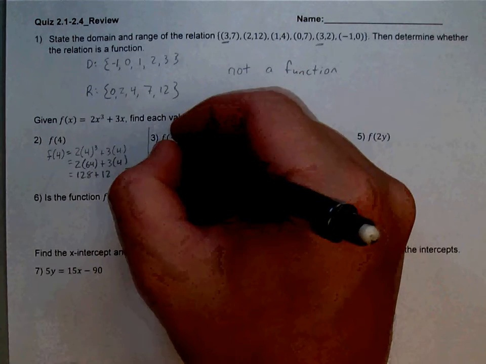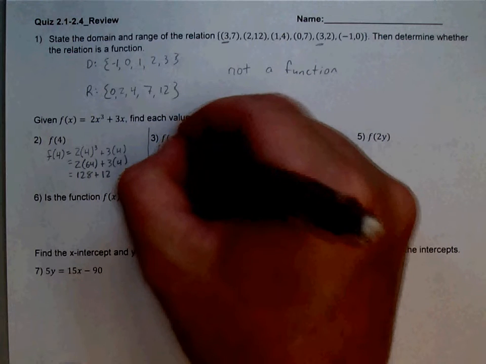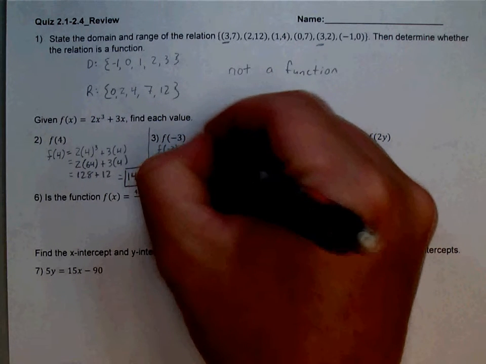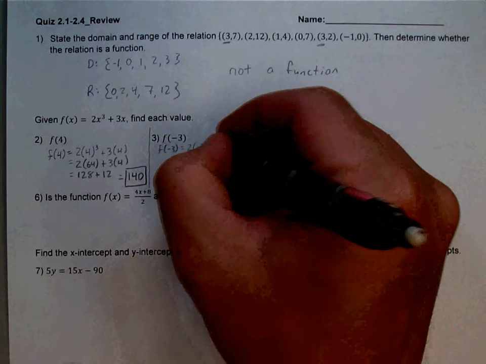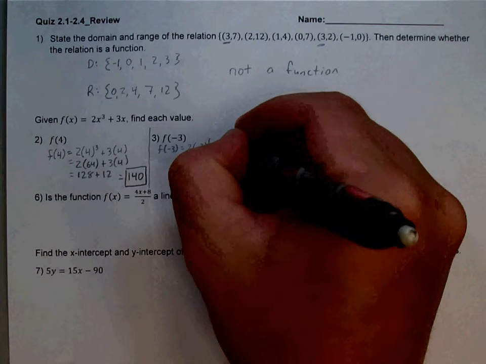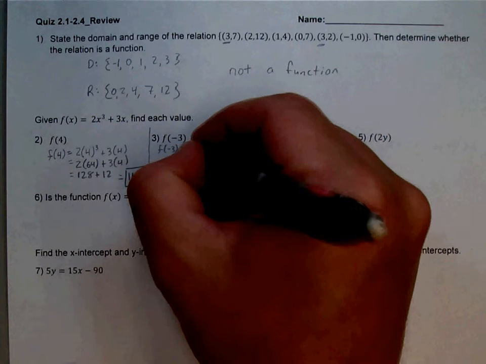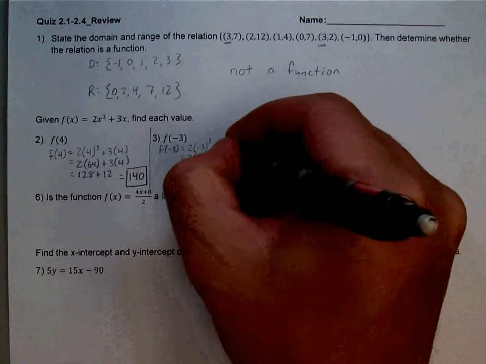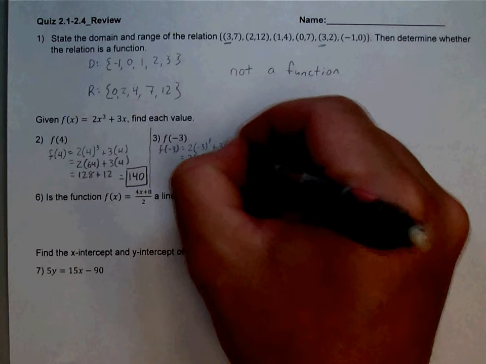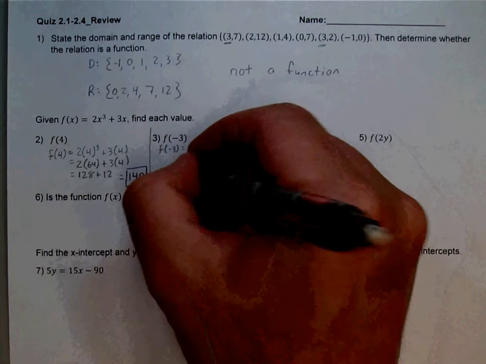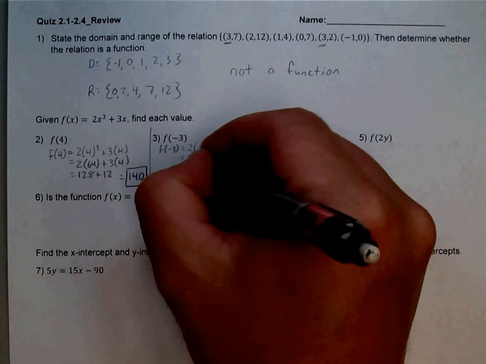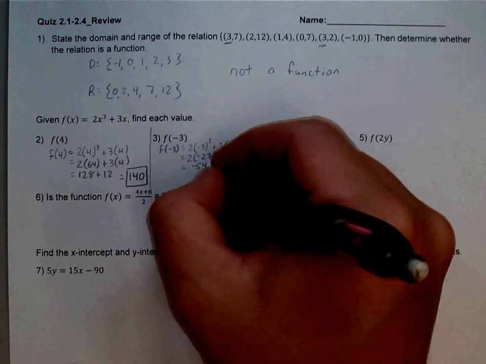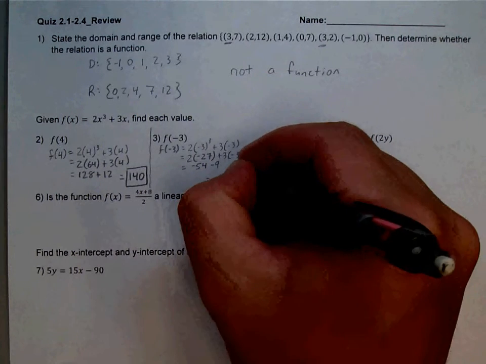For number 3, now we plug in -3. So 2 times -3 cubed plus 3 times -3. -3 cubed is -27. 2 times -27 is -54. 3 times -3 is -9. So that gives us a total of -63.